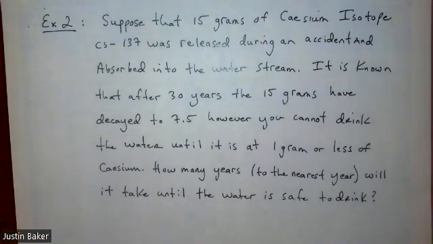How many years after the current standpoint, when it's already decayed to 7.5, or how many years total?